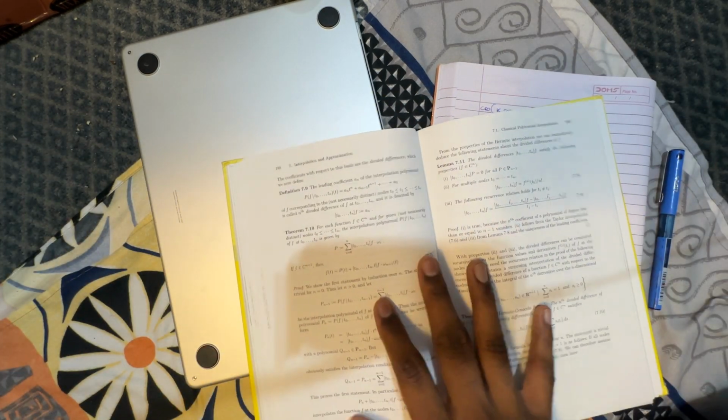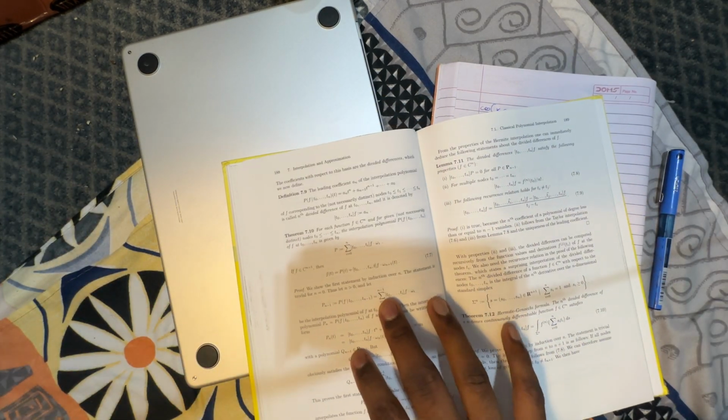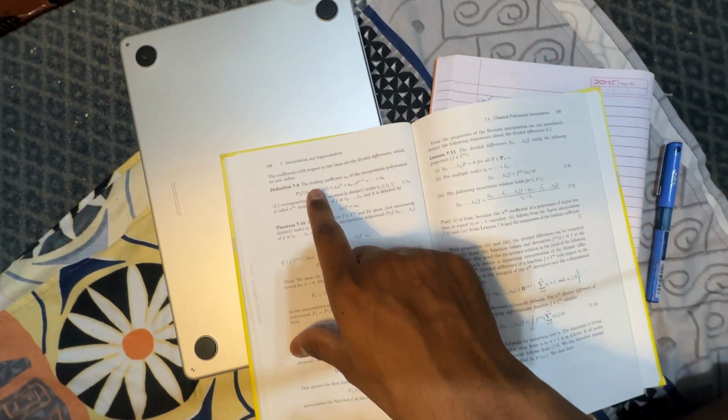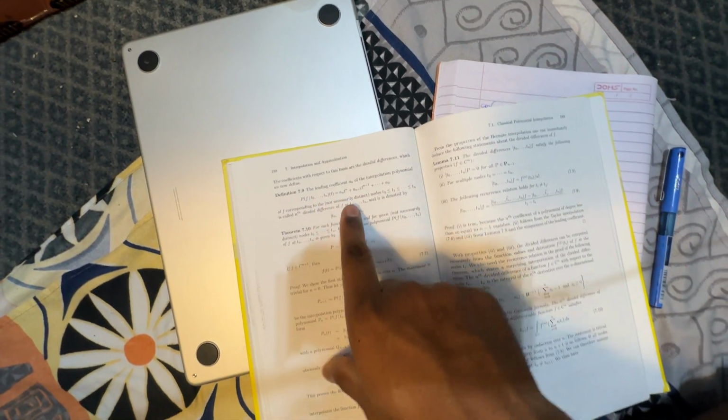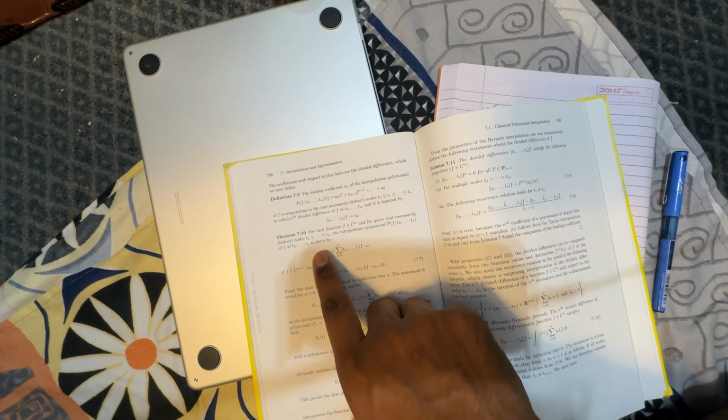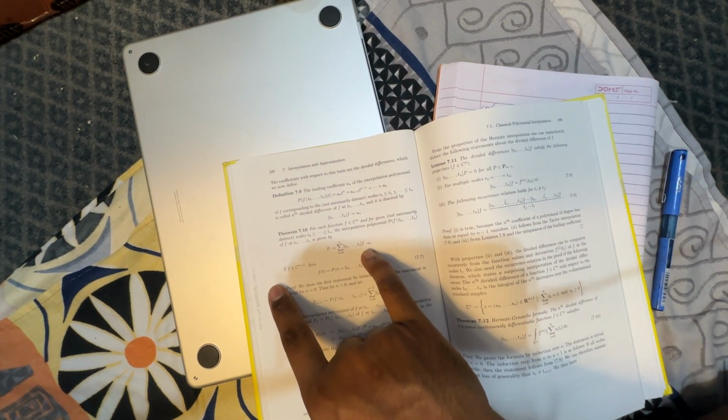I need to understand this divided difference stuff. I know what this means. I know the leading coefficient of the interpolating polynomial is called the divided difference. Fair, but why is this the case?